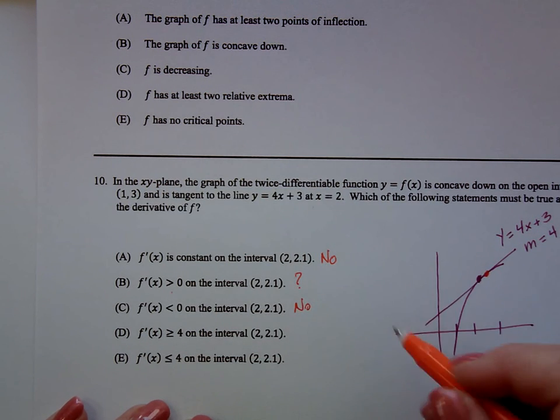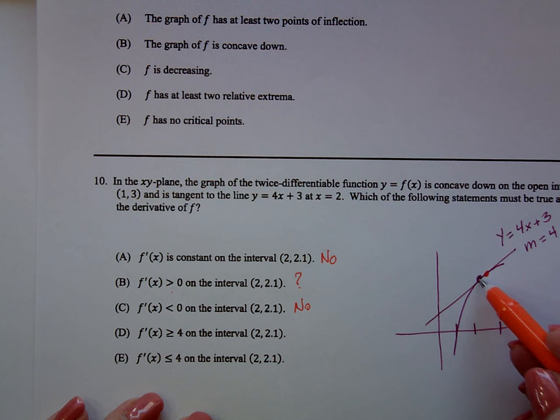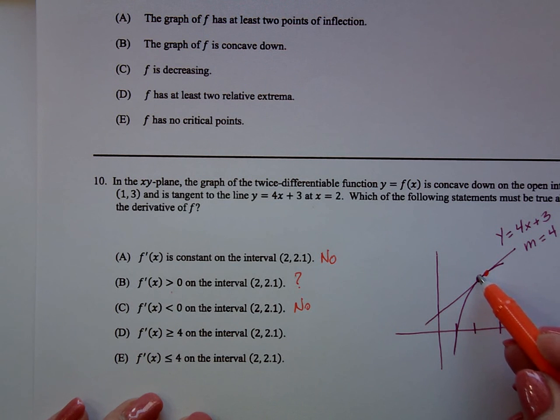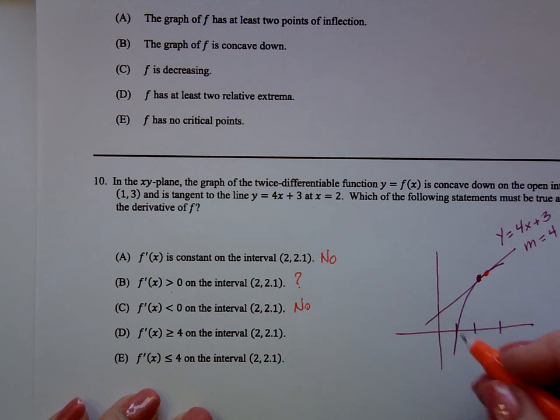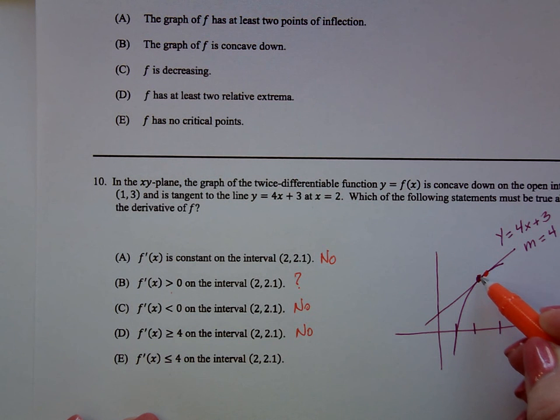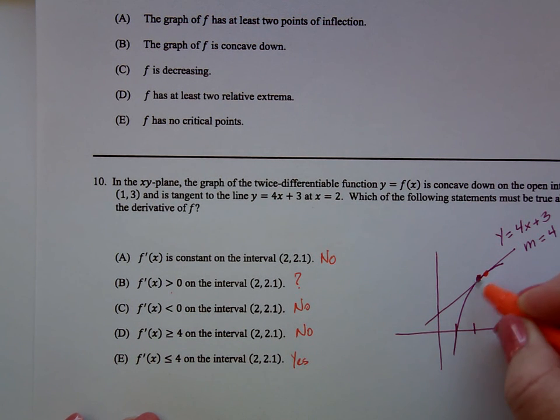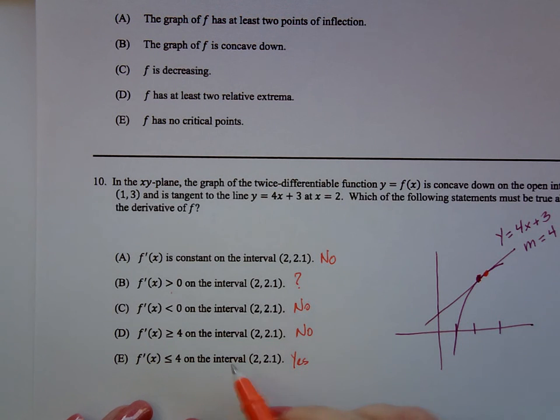Is my slope greater than 4 on this thing? Well, if I'm at 4 at this location, is my slope increasing? Is it getting bigger when I get to the next location, to 2.1? And that would be a no. Last one, E. Is my slope less than 4? Is my slope getting smaller as I look at this thing? And the answer to that is, yeah, it's getting smaller. If I think of my tangent lines, my next tangent line has a smaller slope than what it did at 4.